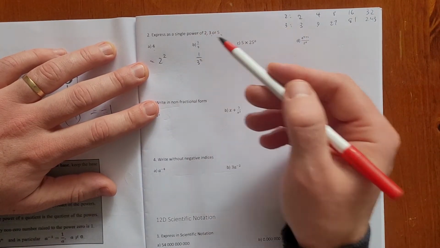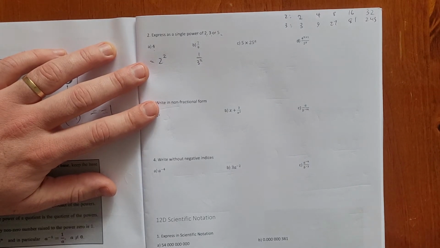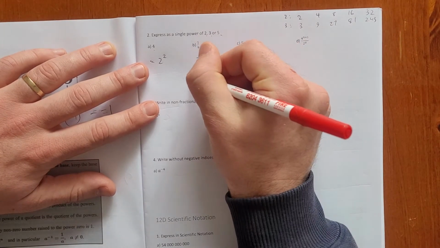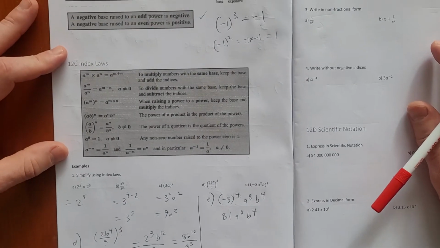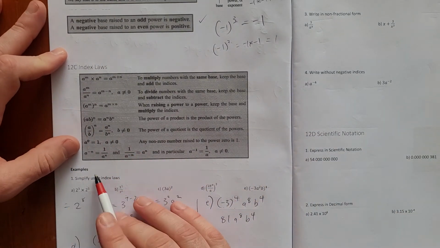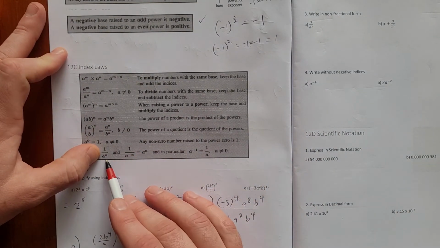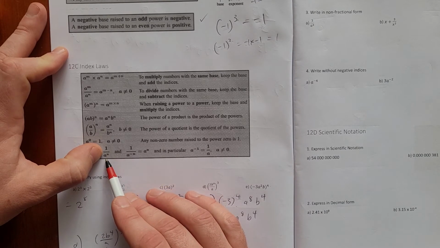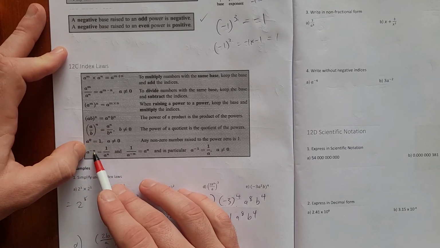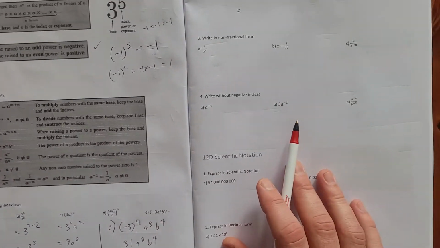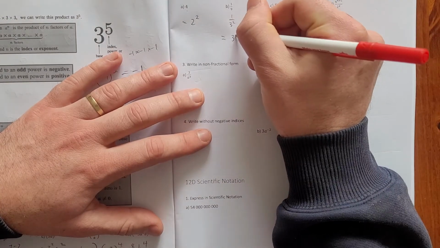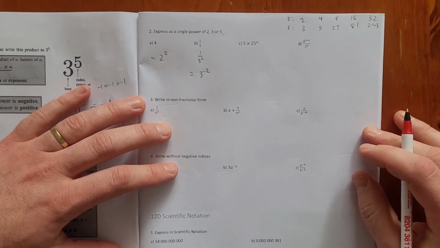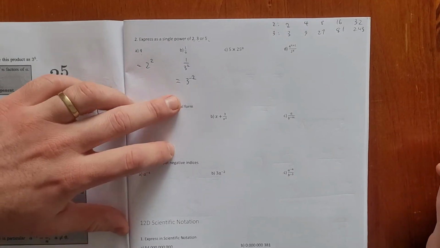And it wants us to write it as a single power of 3. So one way we can express that is using the negative index law. If we have it expressed at the bottom of a fraction as a power, we can move it to the top and make the power negative. So that's what we're going to do here. We're going to express this as 3 to the power of minus 2. 3 to the power of minus 2 is 1 on 9.